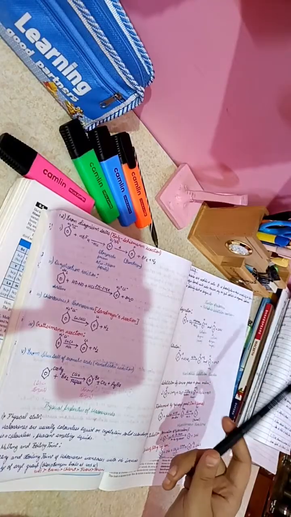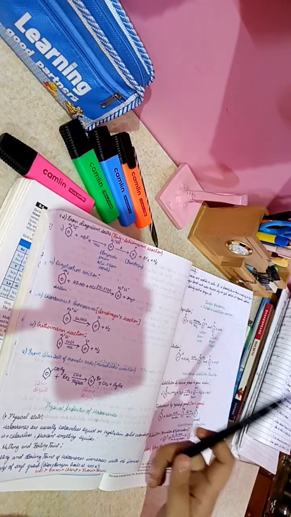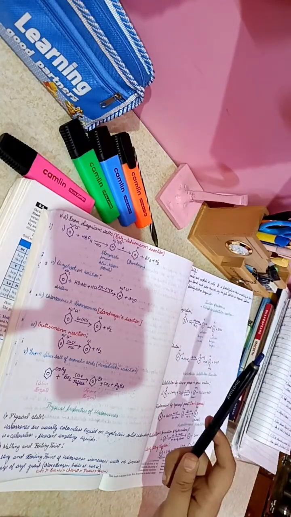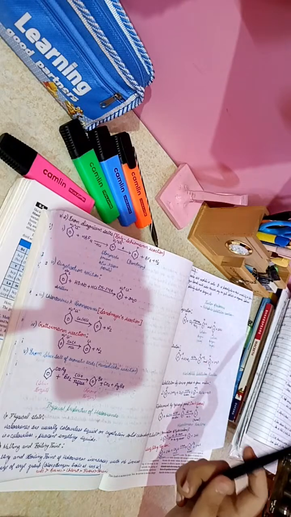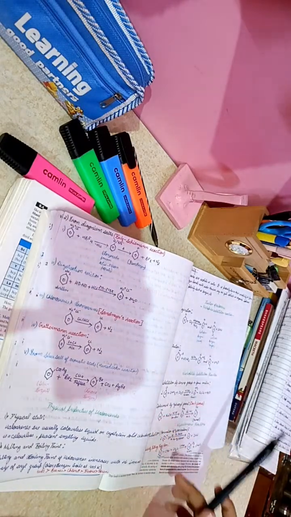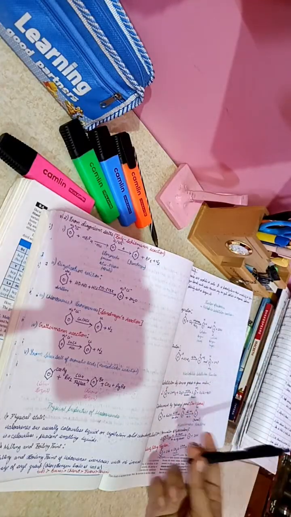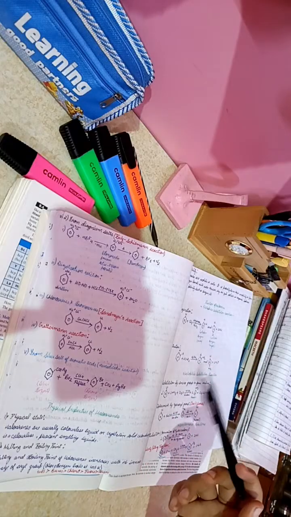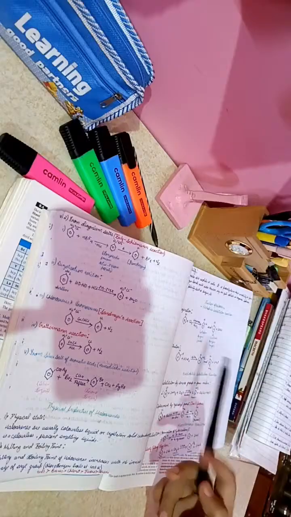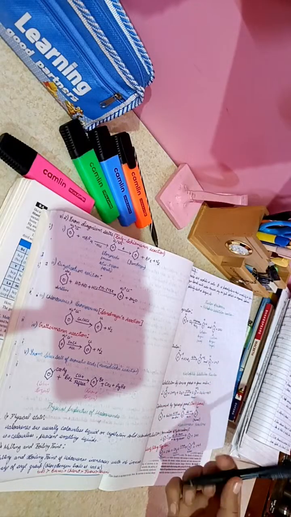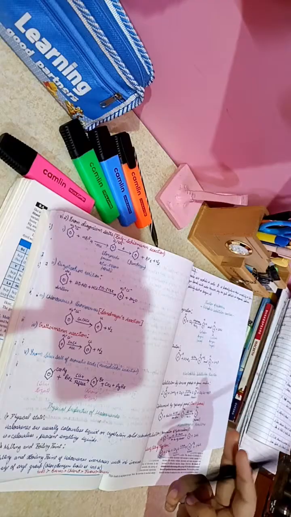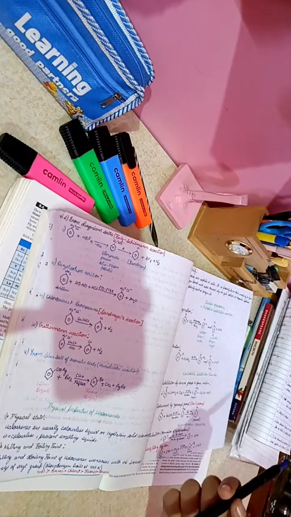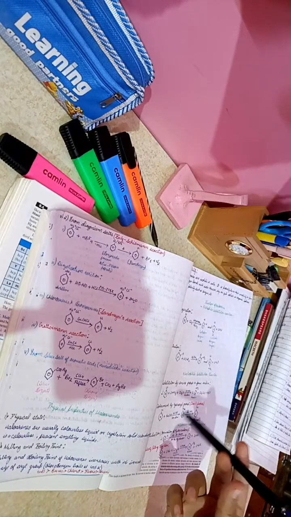From diazonium salt: Balz-Schiemann reaction. Benzenediazonium chloride plus HBF4, minus HCl, will give benzenediazonium tetrafluoroborate, which on heating gives fluorobenzene plus BF3 plus N2. Aniline plus HONO plus HCl at 273 to 278 K will give benzenediazonium chloride plus 2H2O.